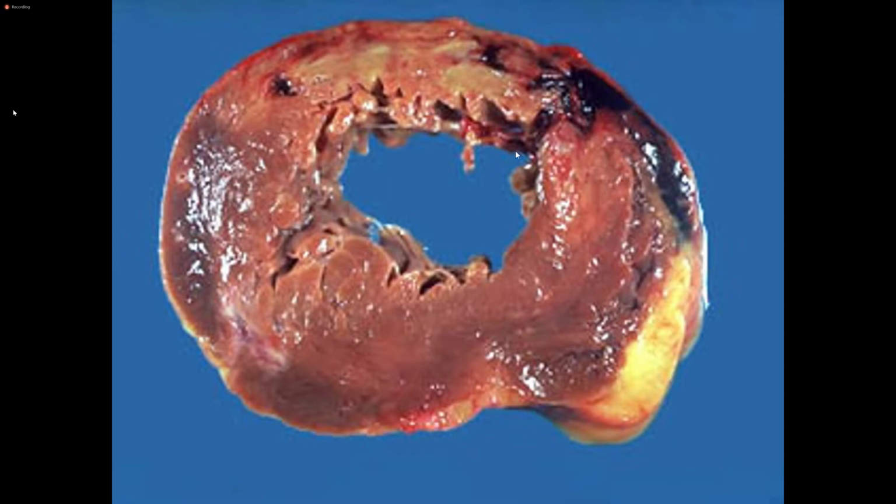So this is a complication that occurs between the 4th and the 7th day as a result of the weakening of the free wall from the ischemic necrosis that occurred at the time of infarction.